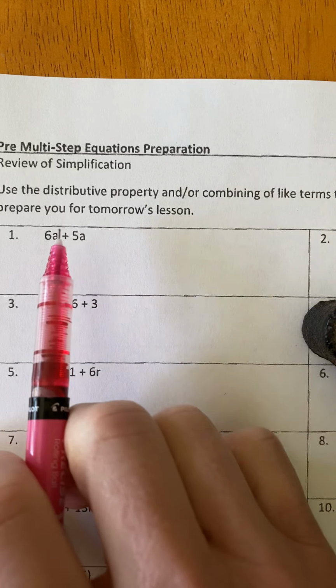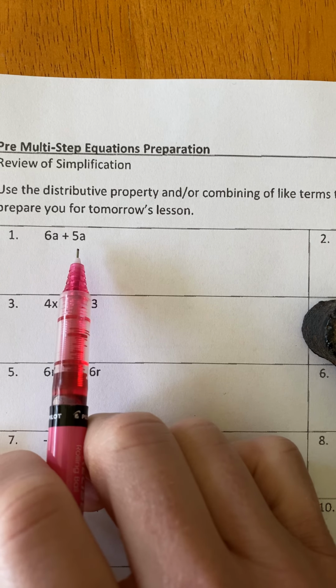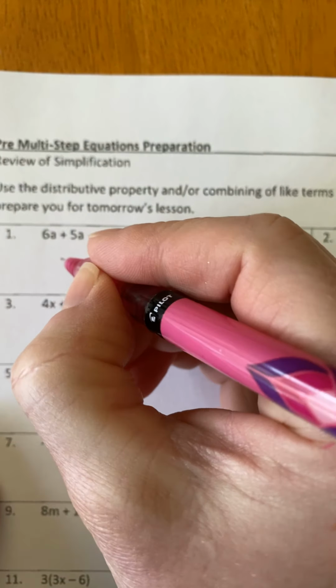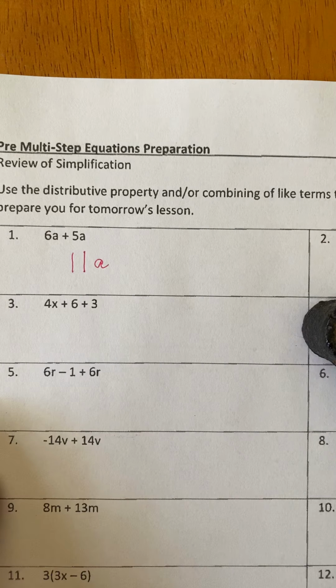If you have like terms, meaning that you have something with the same variable, you may put them together. So 6a plus 5a would give me 11a. Let's take a look then at number three.